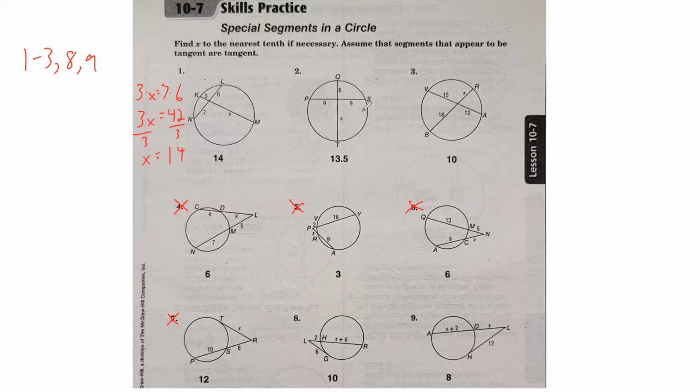All right. On 2, we have 6 times x is going to be equal to 9 times 9. 6 times x is equal to 81. Divide by 6. And this one was the one that did not come out to a whole number. That's 13.5.